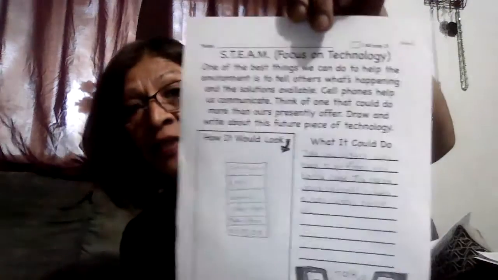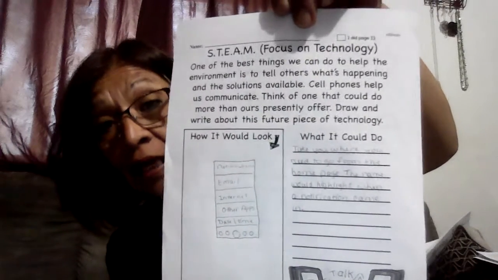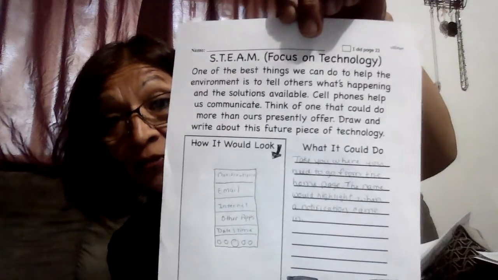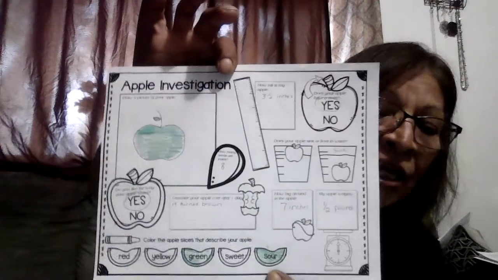On the back side is another STEAM activity, focus on technology. You will design a cell phone that is better than today's cell phones. And lastly, we have an Apple investigation worksheet in our packets. We will also go through it.